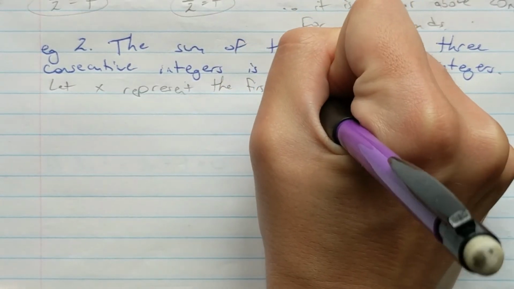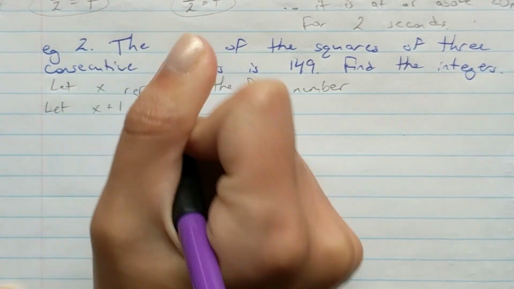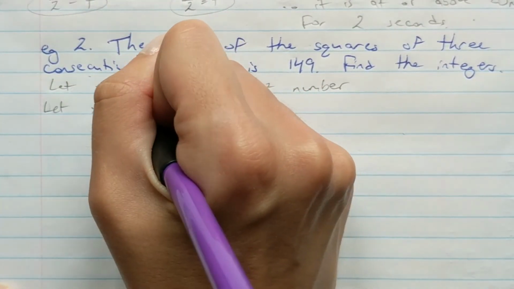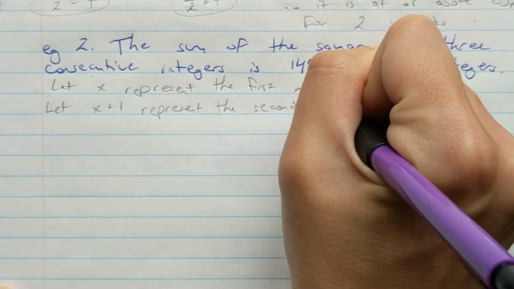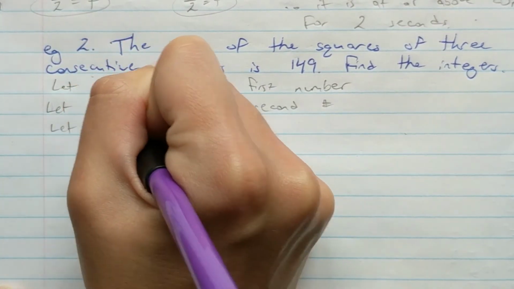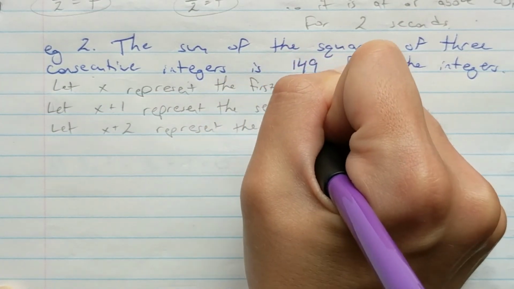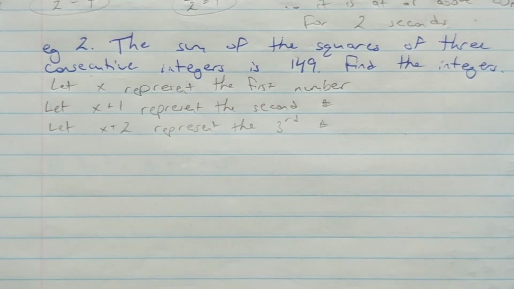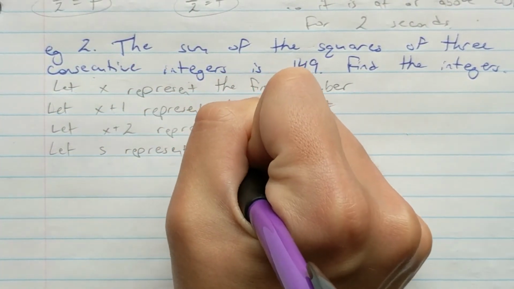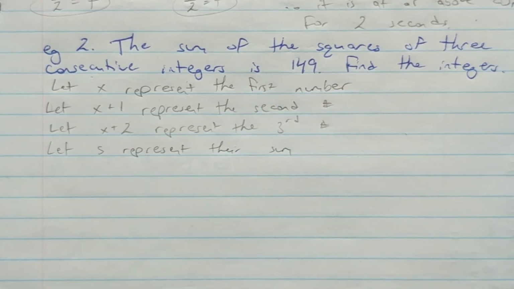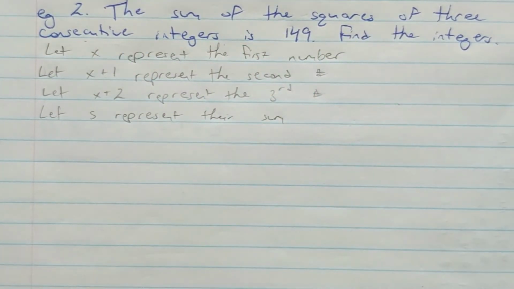that means that x plus 1, because they are consecutive, is the second number. And finally, x plus 2 is going to be the third number. And I'm going to let s represent their sum. Now let's find the 3 integers based on the information that we have. So the sum of the squares of 3 consecutive integers.